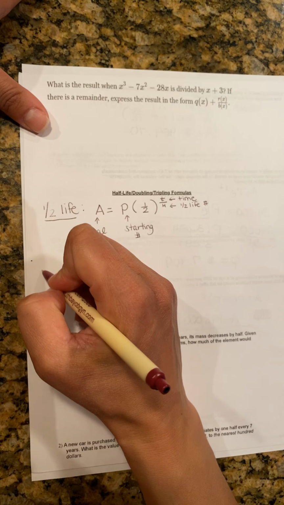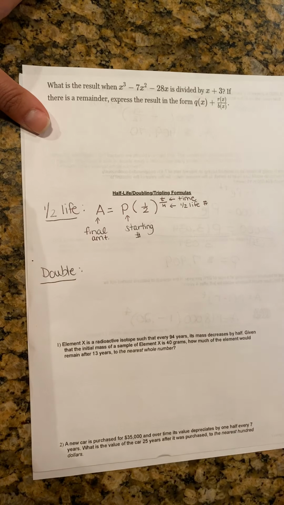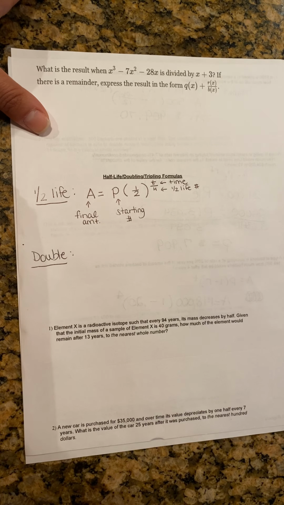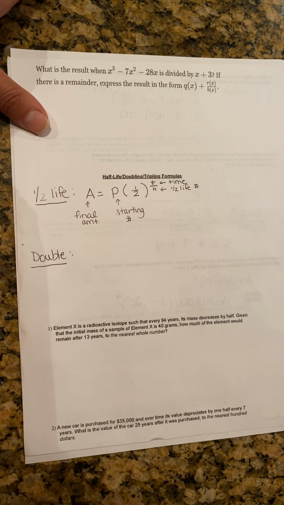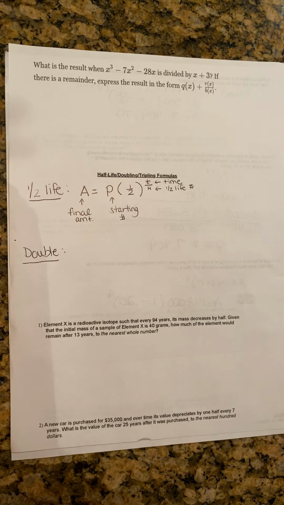Next we have doubling and tripling, which are pretty much the same as half-life. If you have a population that starts at 10,000 and doubles every 2 days, how many people would there be after 25 days?